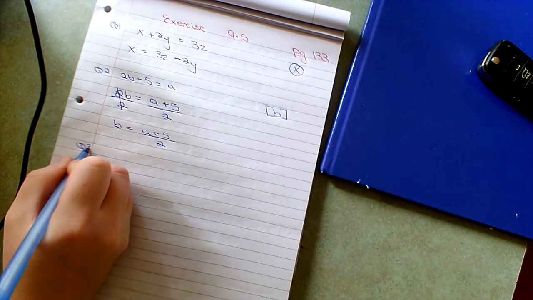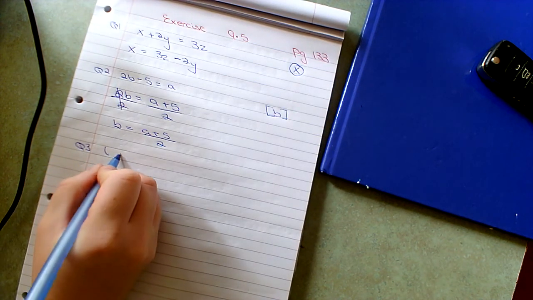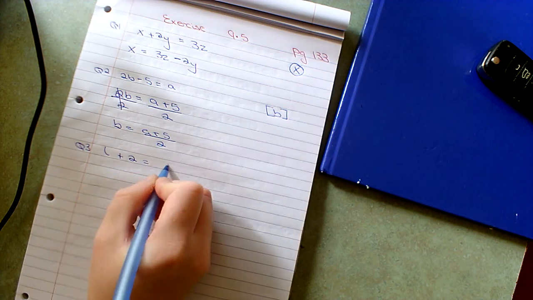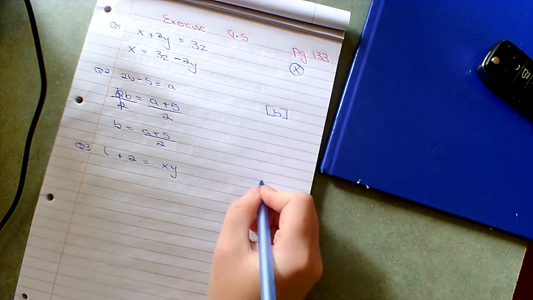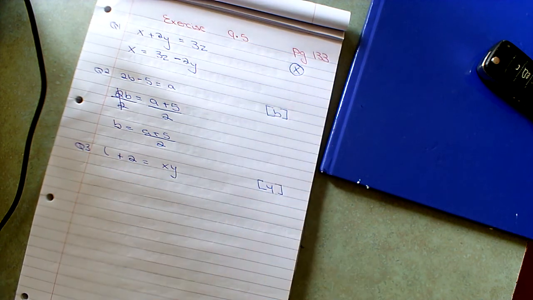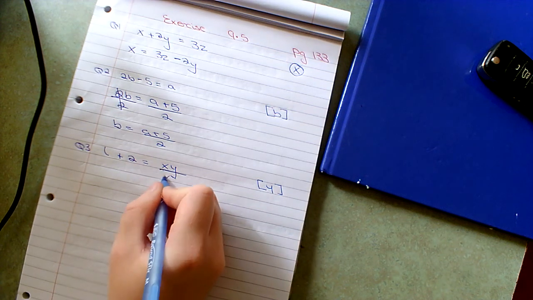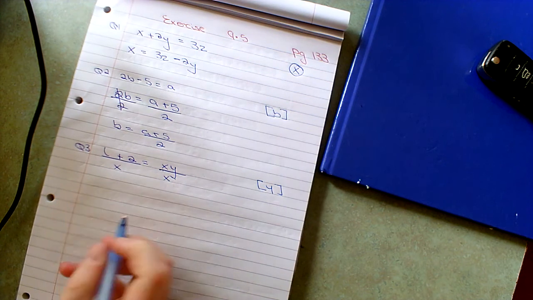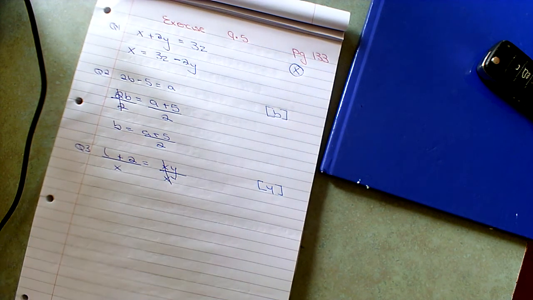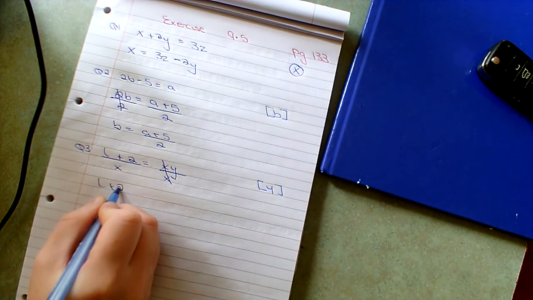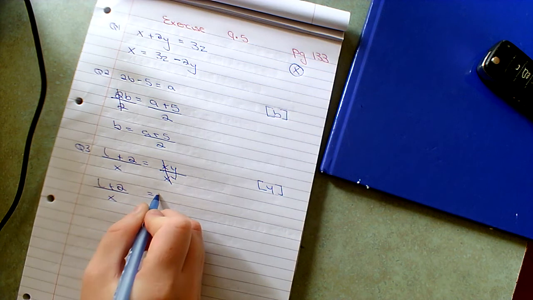Question 3 then, I have L plus 2 is equal to xy, and I want to get y on its own. So y is being multiplied by x, so what I need to do is divide across by x. These two cancel then, and I have L plus 2 over x is equal to y.